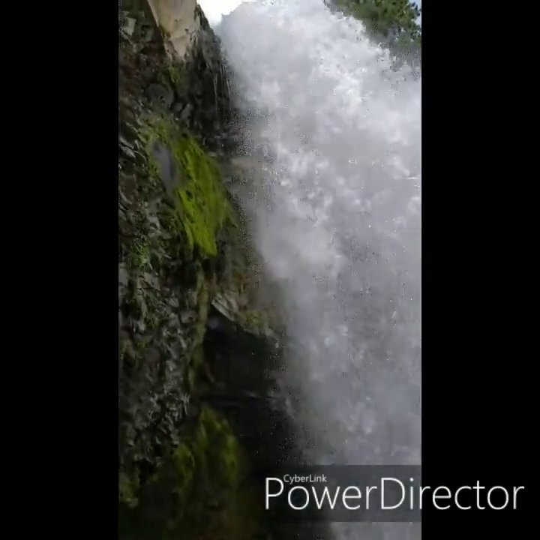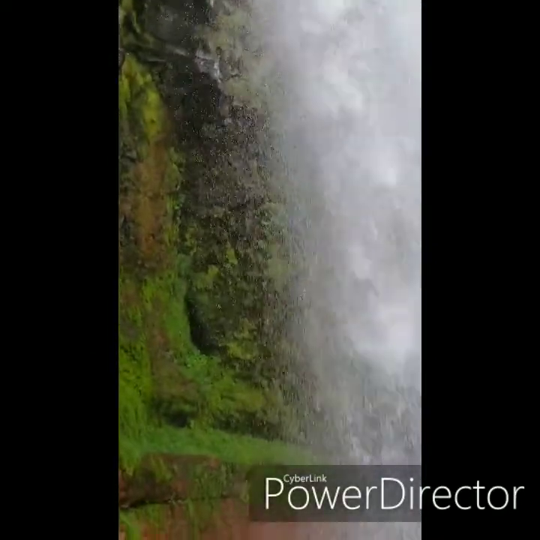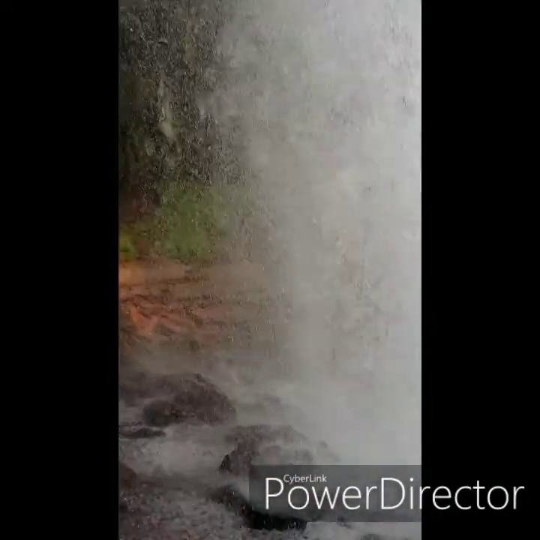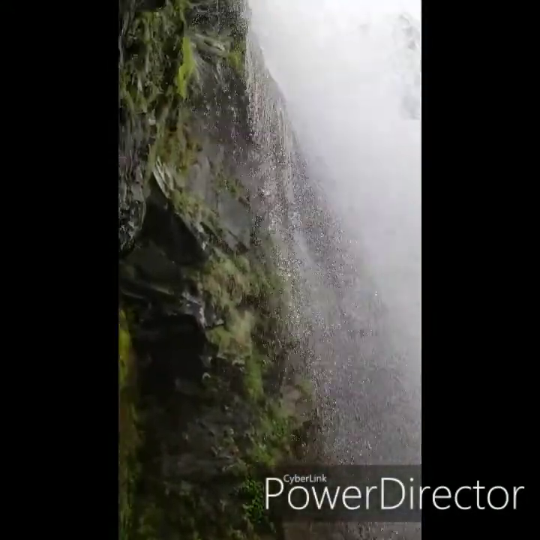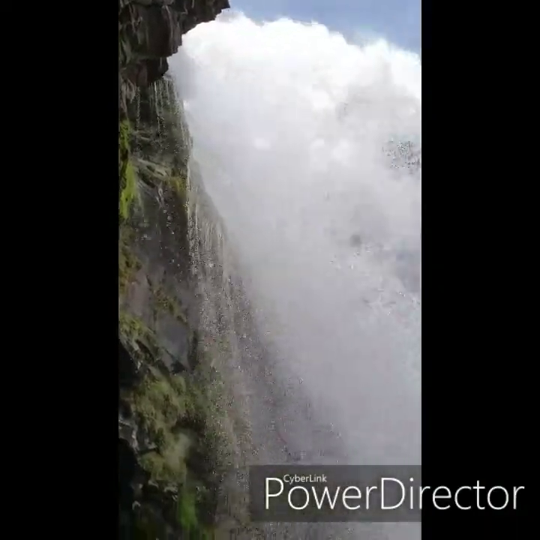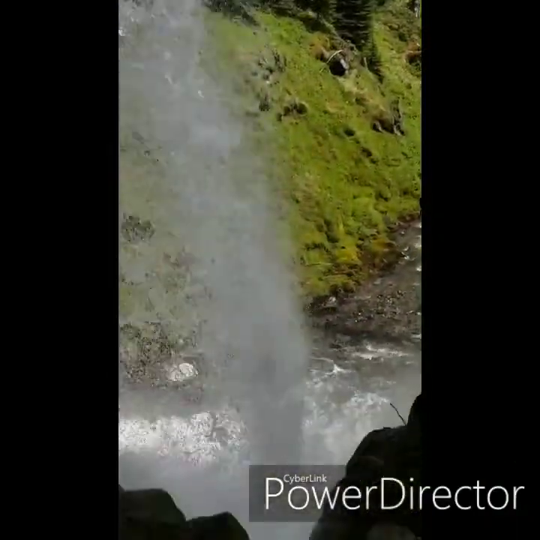The last video shows Newton's third law in action, because the water is falling and hitting the rocks, which causes the water to splash upward. The water falling and hitting the rocks is the action force, and the reaction is the water splashing upward.